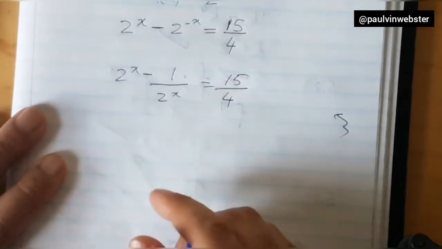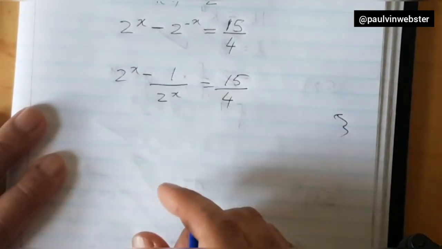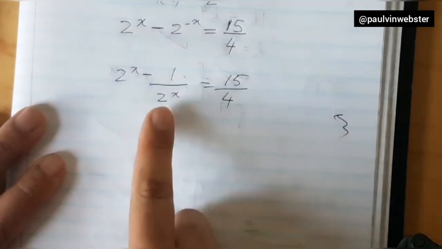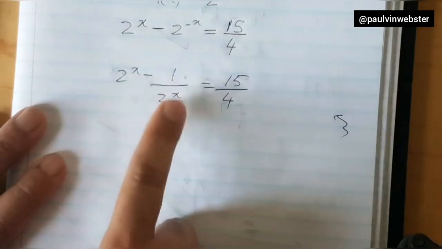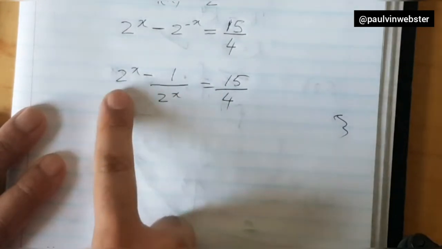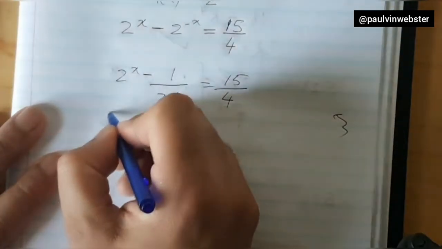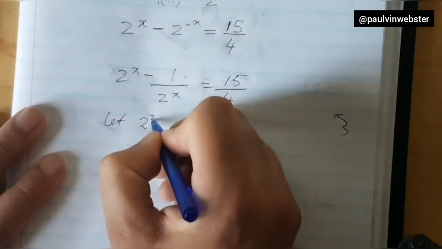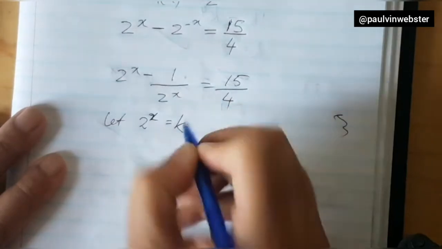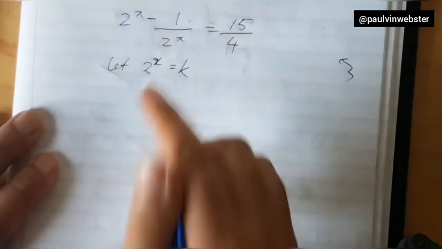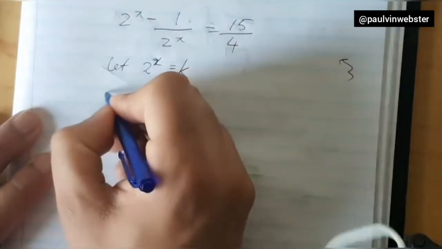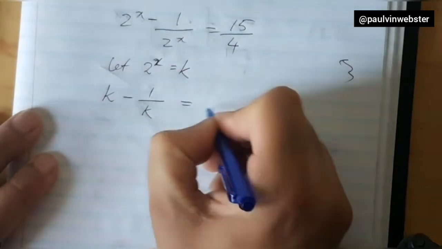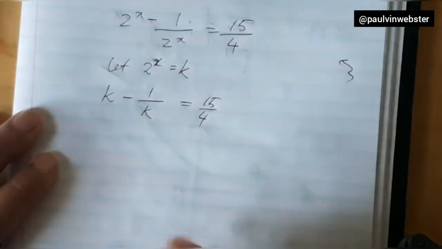The next thing I'm going to do is, because here is 2 to the power of x and here is 2 to the power of x, it's the same thing, I'm just going to make 2 to the power of x equal to k. So that means this now becomes k minus 1 over k equal to 15 over 4.